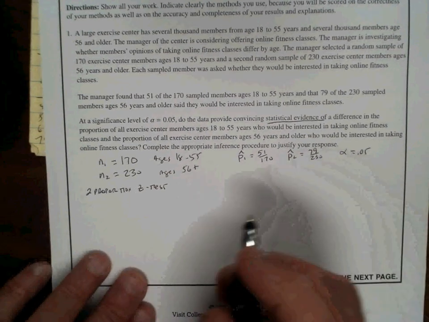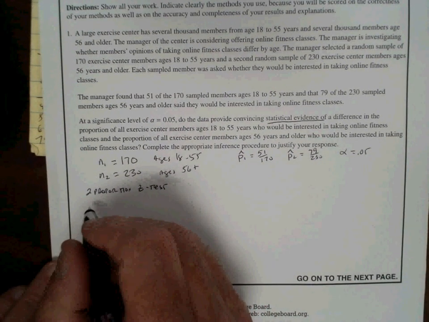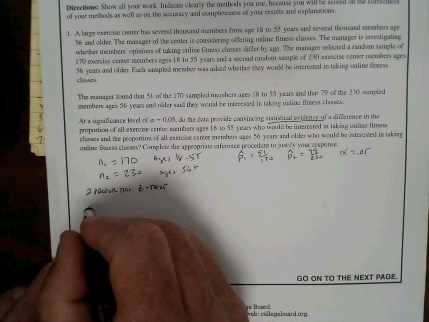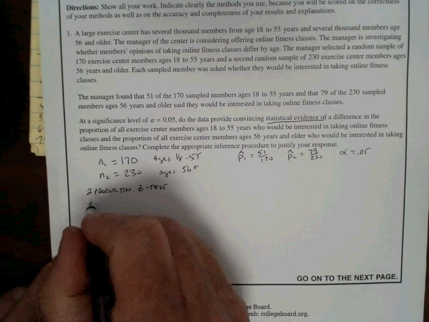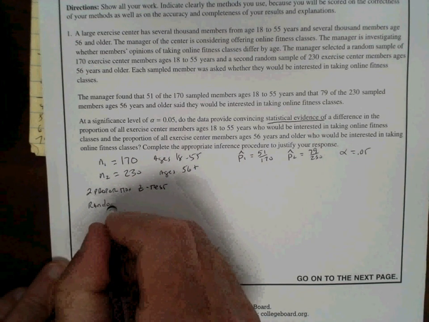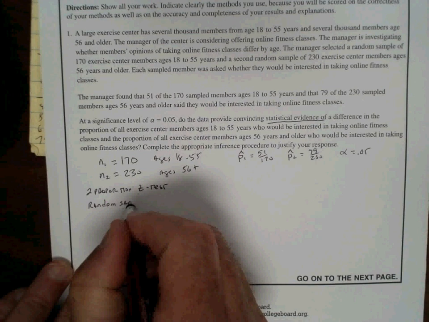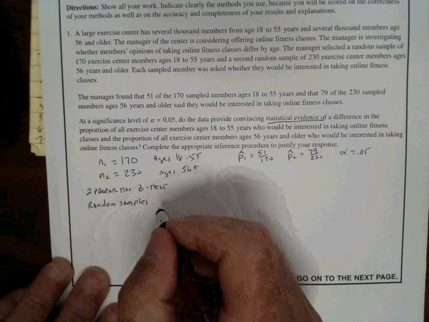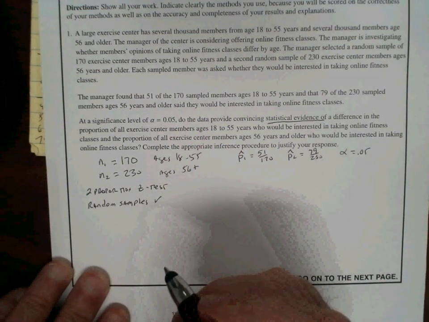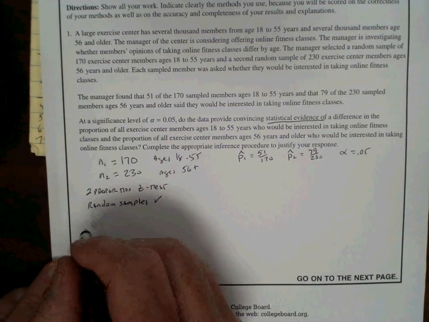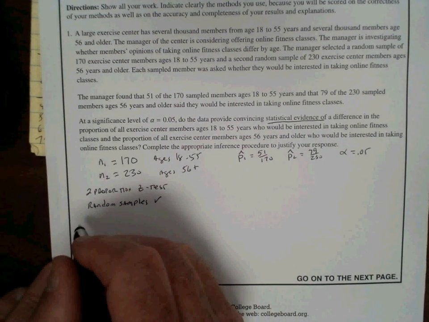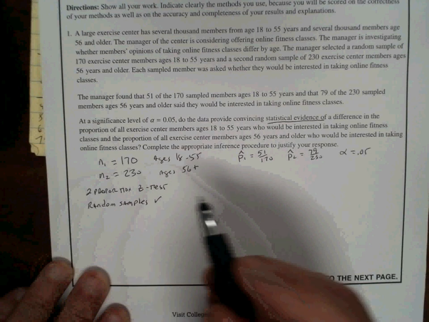We're going to set our conditions, check our conditions, and we did have two different random samples.